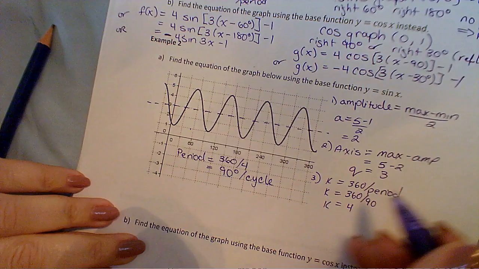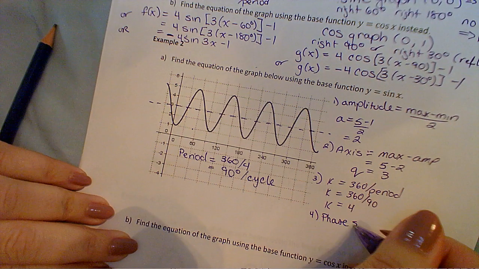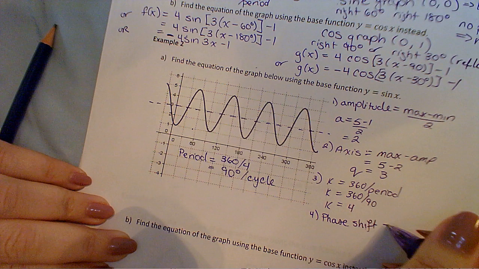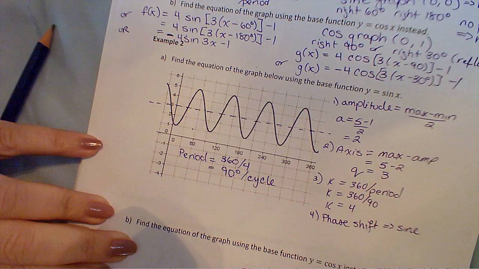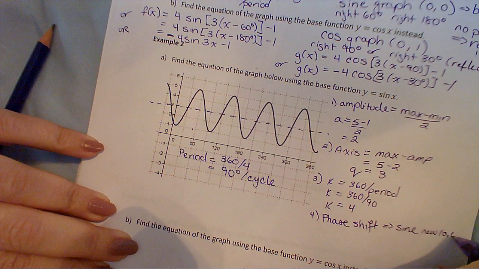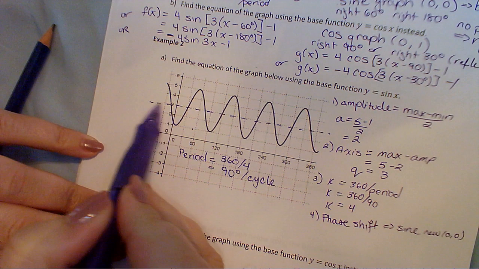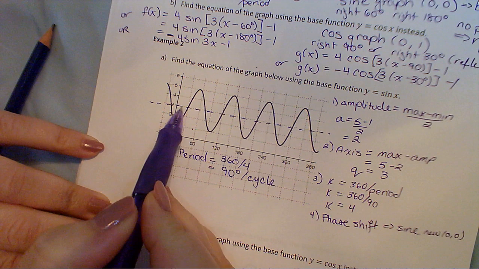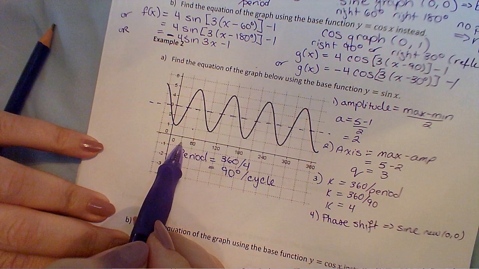Now to get our last number, our phase shift, that's the part where we have to remember that in this case, we're looking at it as a sine function. So because we're looking at the sine function, where's the beginning of the upward bump? We're looking for our new 0, 0. That's what you're looking for. So you look along your new axes, which is at a height of 3, and you look to see where does the upward bump start. And if it's a good x value to read, then you pick that one.